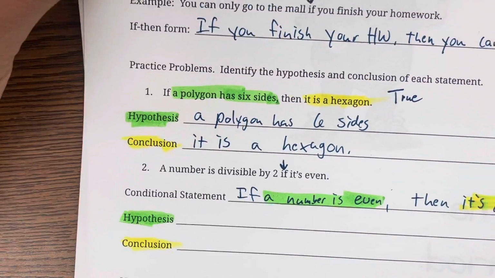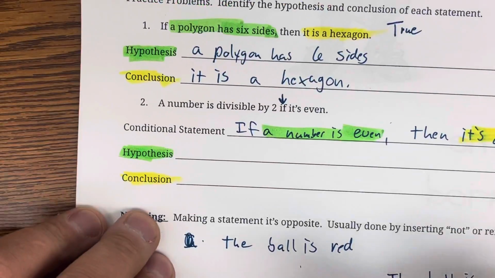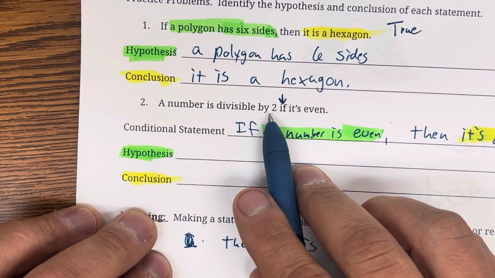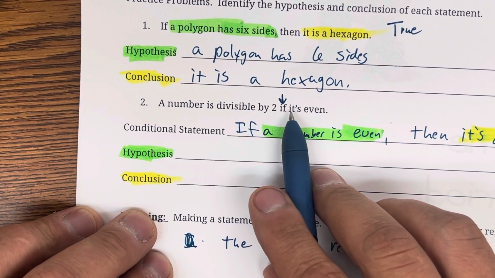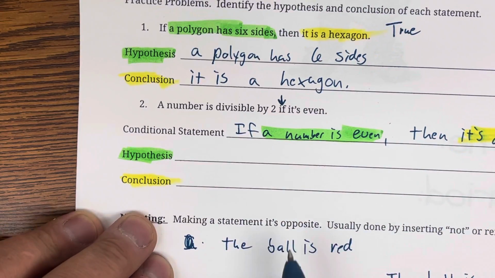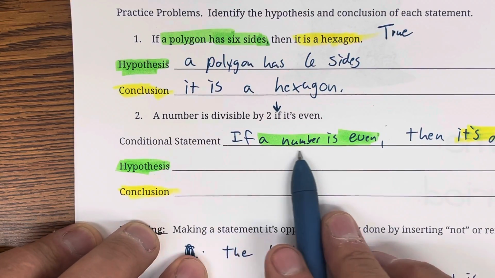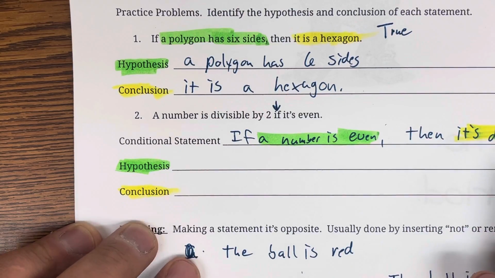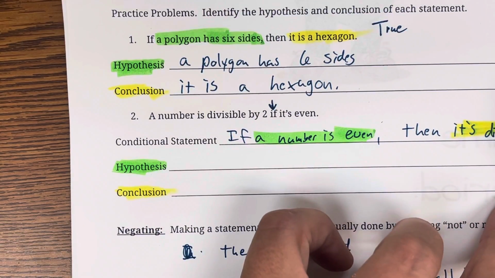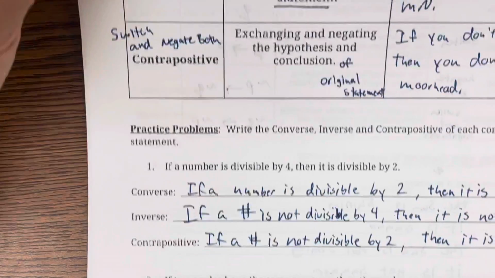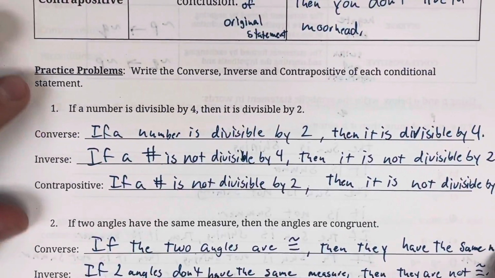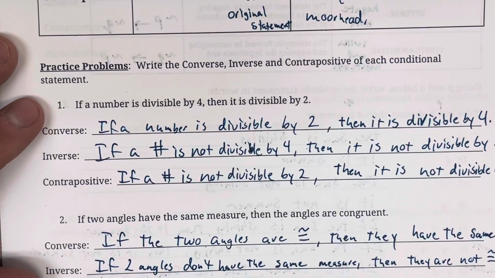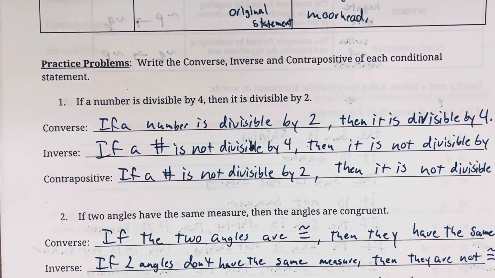Okay? If a number is divisible by 2, it's even. Or was that how we wrote it? Well, we actually changed it around. Conditional statement. If a number is even, then it's divisible by 2. That is also true. Okay? This one's a little bit tougher. Original statement. If a number is divisible by 4, then it's divisible by 2.